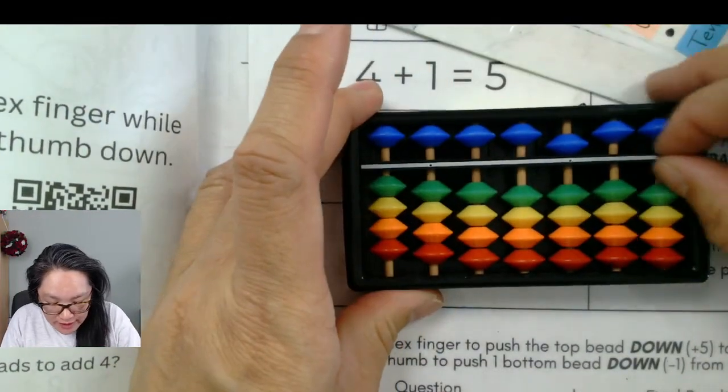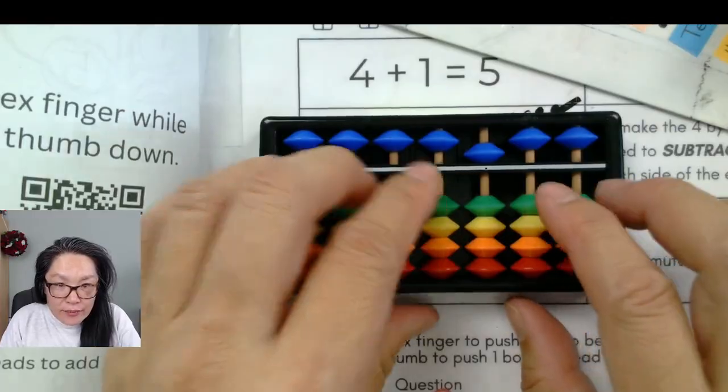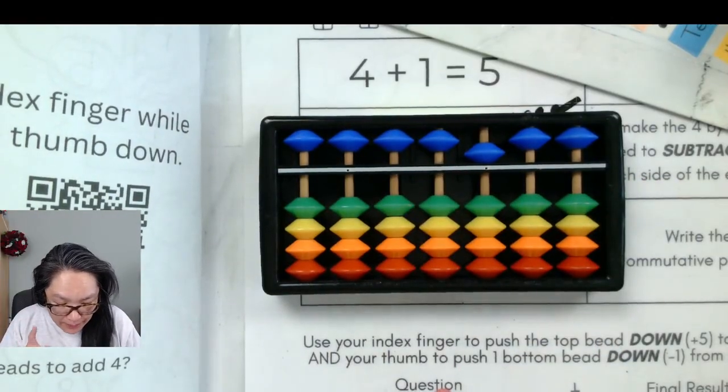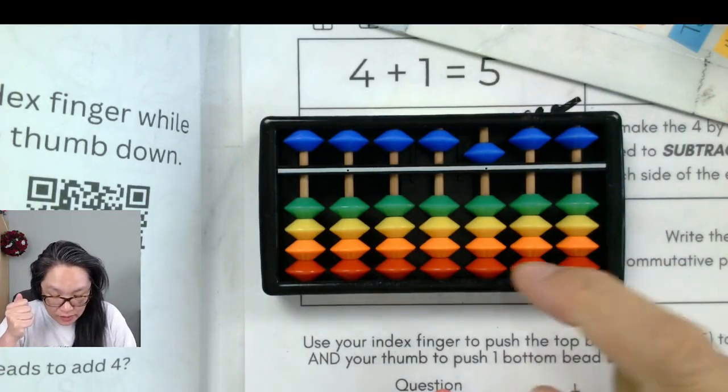So we did the first scenario. If I have the 5, I want to add the 4. Can I add 4? Is there enough beads to add 4? Yes, there is. So what happens? I'm going to be like Bob the Builder. I said, can we do it? Yes, we can. So I'm going to add 4.